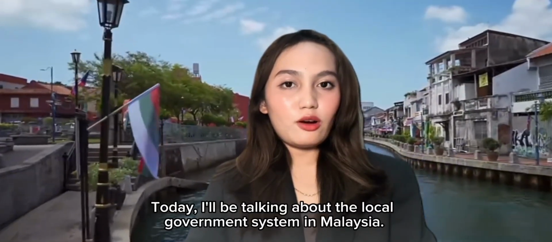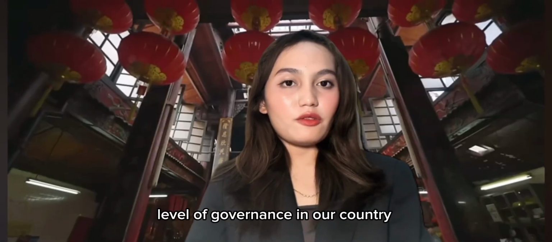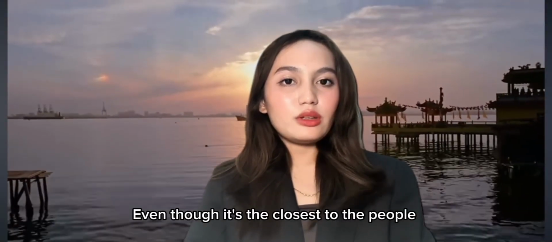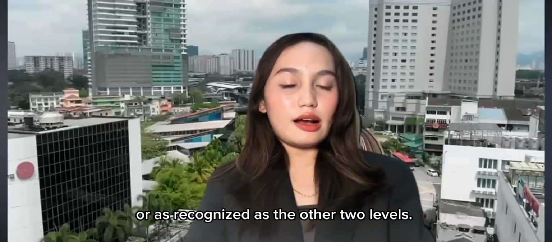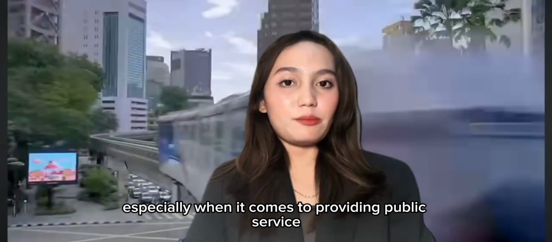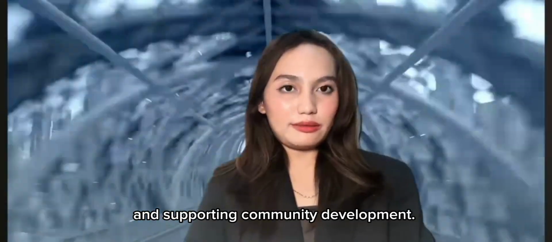Today I'll be talking about the local government system in Malaysia. So first of all, local government is actually the third and lowest level of governance in our country under the federal and state governments. Even though it's the closest to the people, it's not always as well known or as recognized as the other two levels. But its role is very important, especially when it comes to providing public service, maintaining infrastructure and supporting community development.